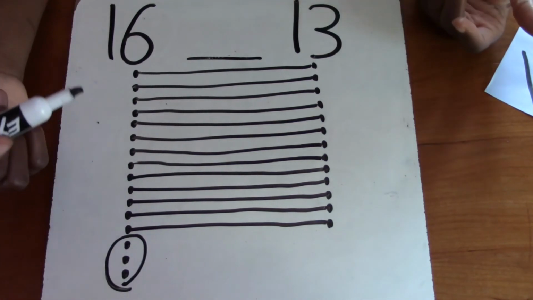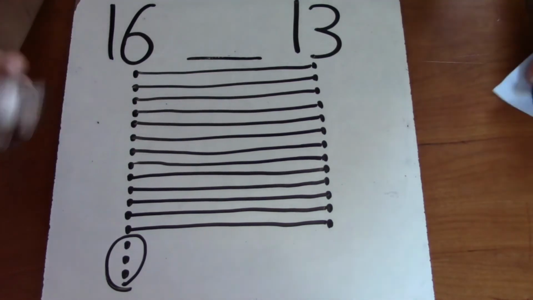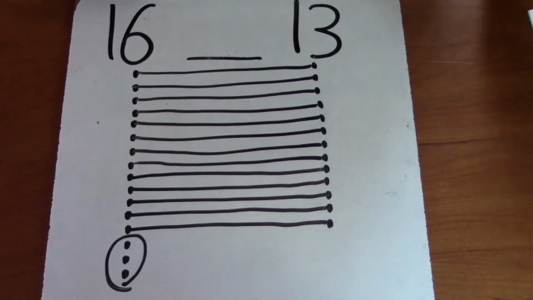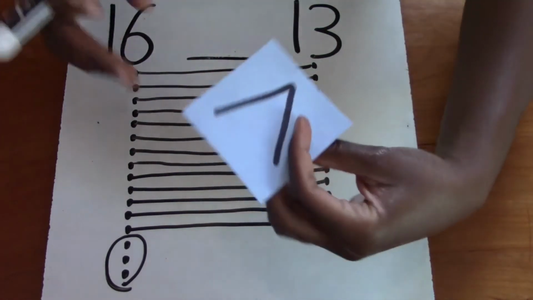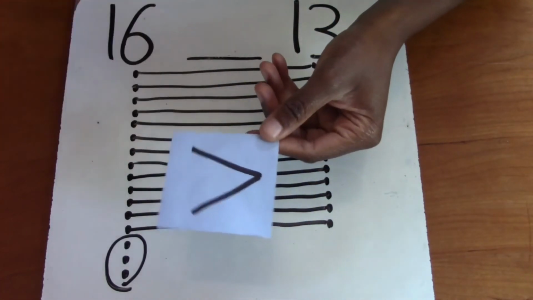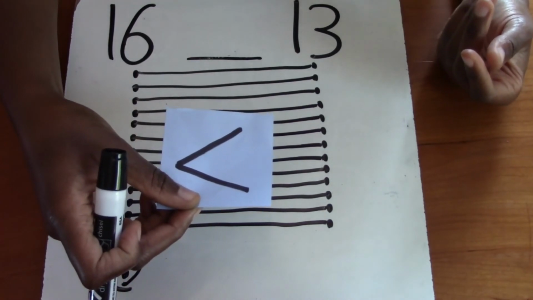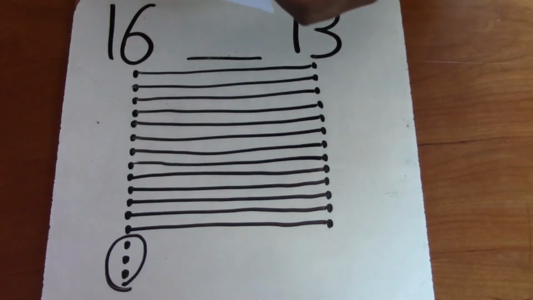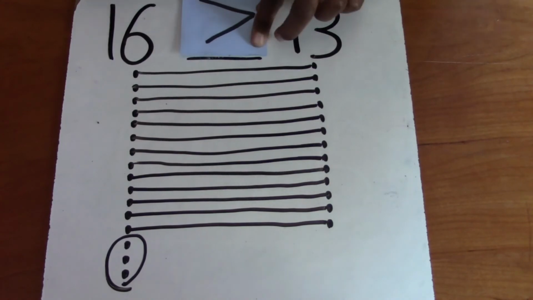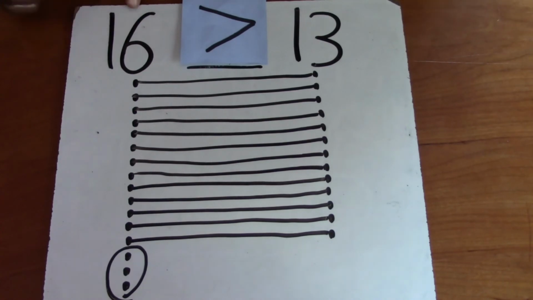So which one has more? The one that has more is greater. Excellent job. 16 has more. So which direction does my Pac-Man need a face? Does it need a face so that it's eating the 16 or so that it's eating the 13? Excellent job. It needs a face so that it's eating the 16 because it always wants to eat the larger number. 16 is greater than 13.